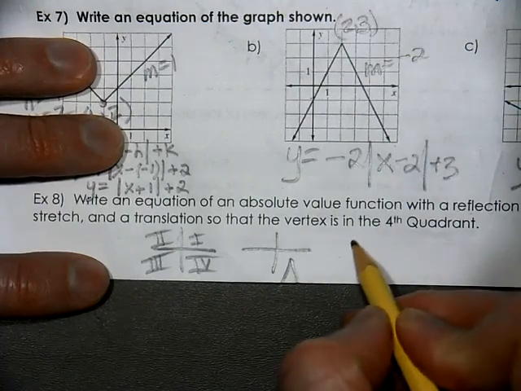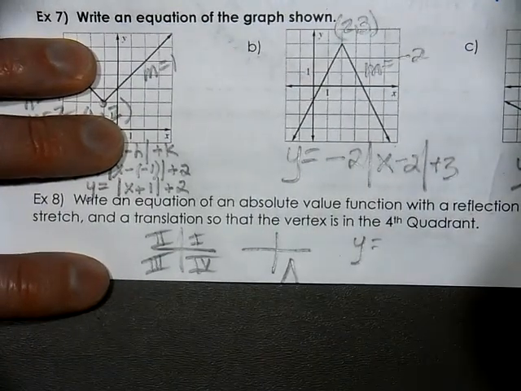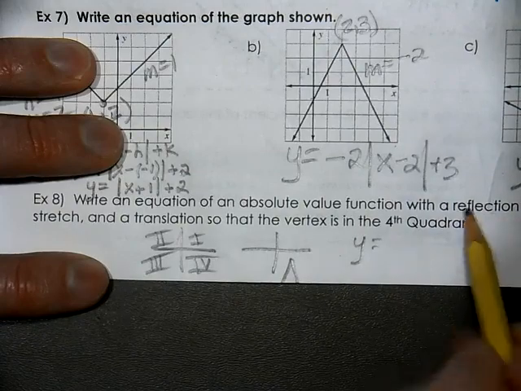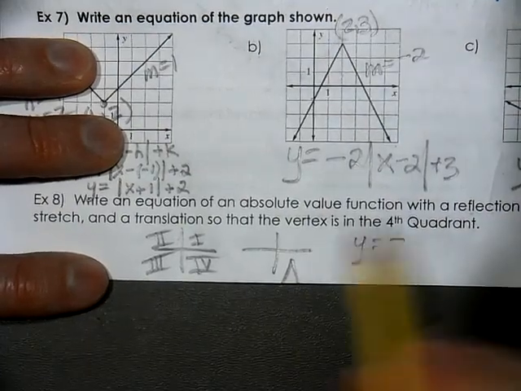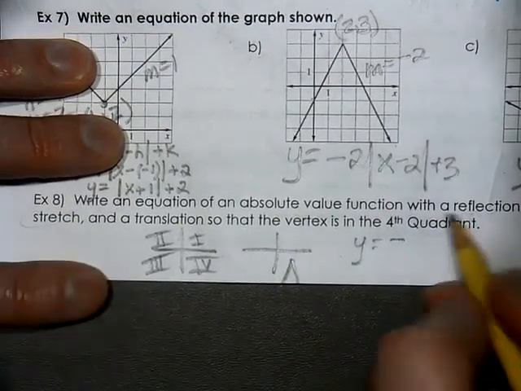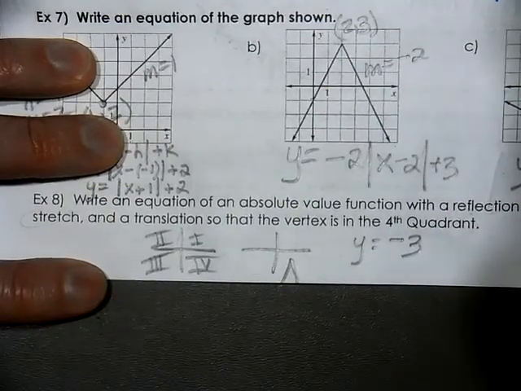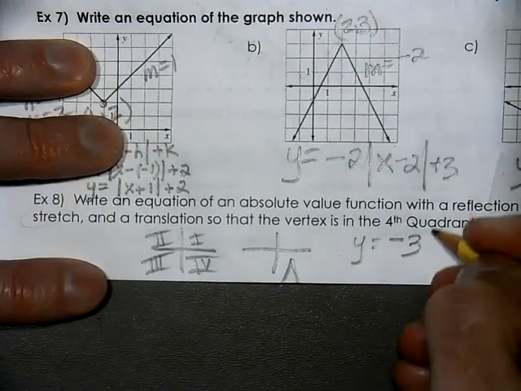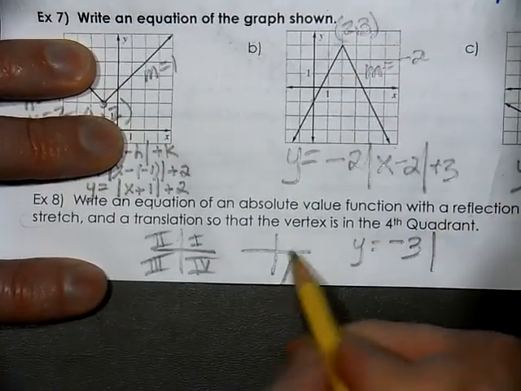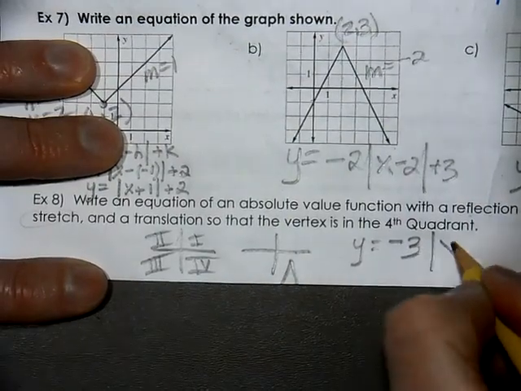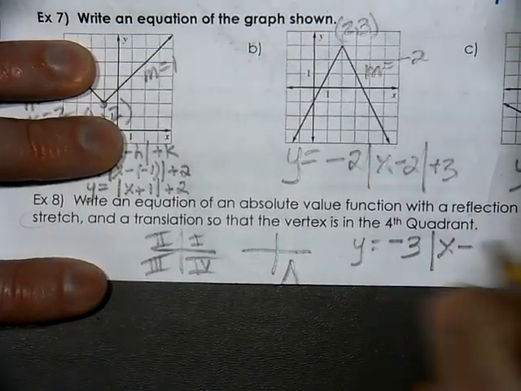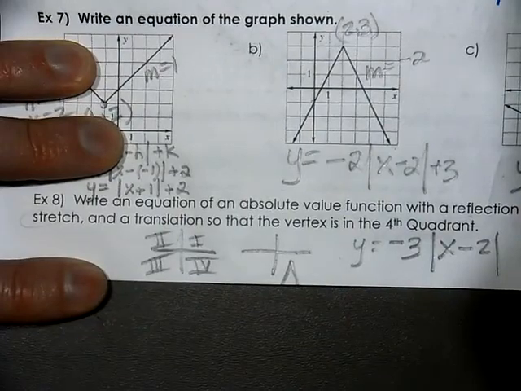So our equation could be y equals, it has a reflection, so we know it's negative. It has to be a stretch, so it's got to be a number bigger than 1. It's got to get to the fourth quadrant, so we have to move to the right. So it's got to be x minus a number.